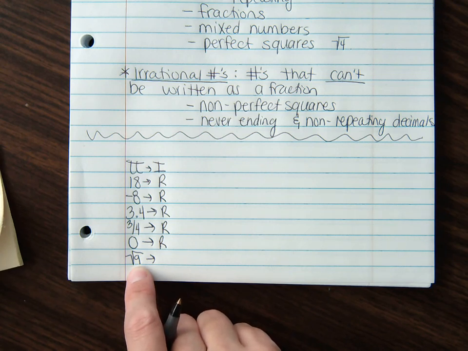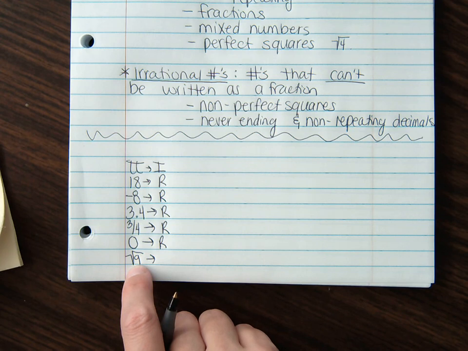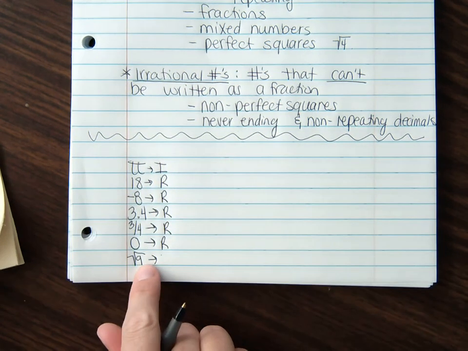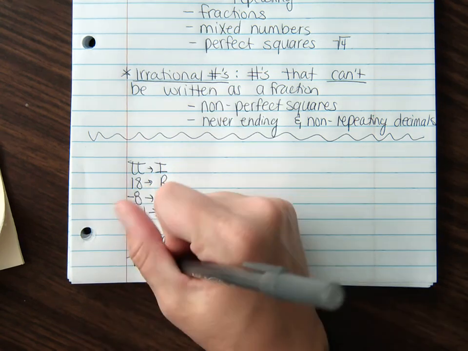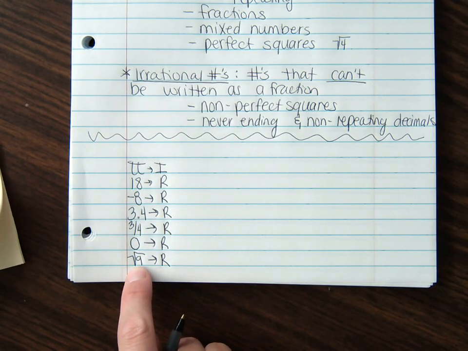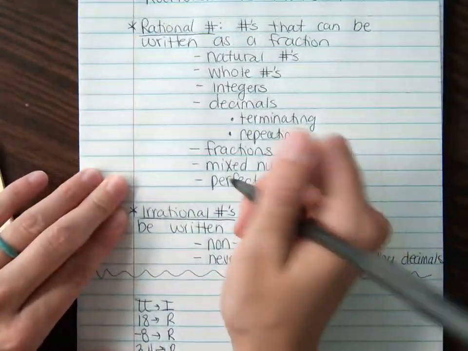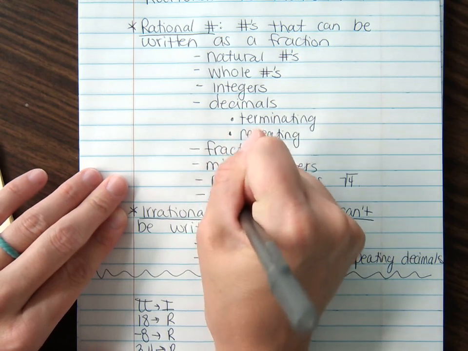And anything on that perfect squares and perfect cubes chart are rational numbers. If we look at our perfect squares and perfect cube chart, we can see that the square root of 9 is 3 because 3 times 3 is 9. So that makes this number rational because the square root of 9 is a whole number. One thing we forgot to add to this list is perfect cubes.